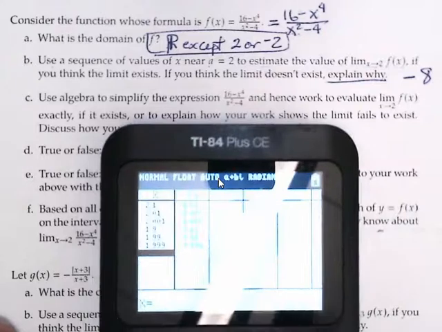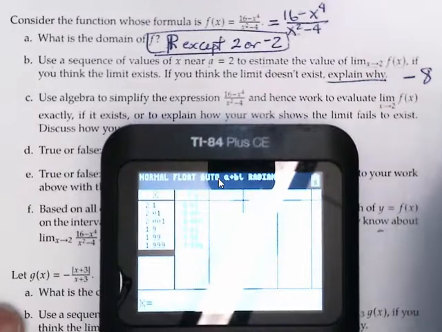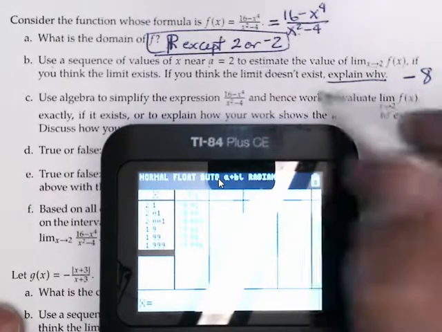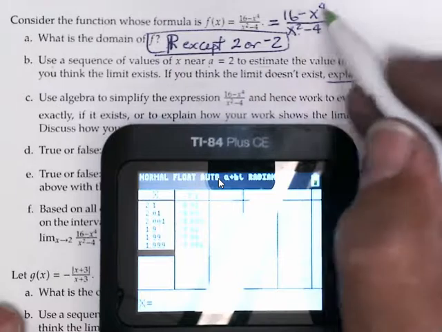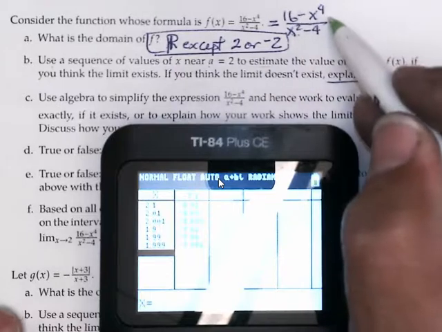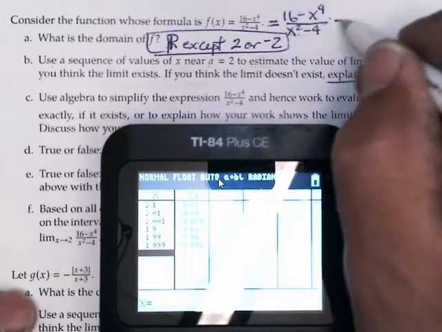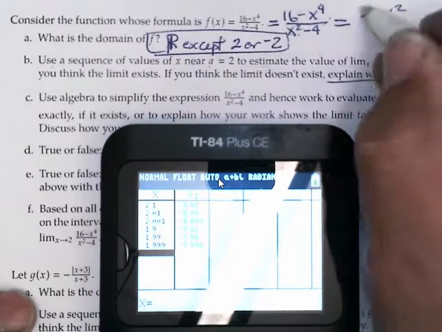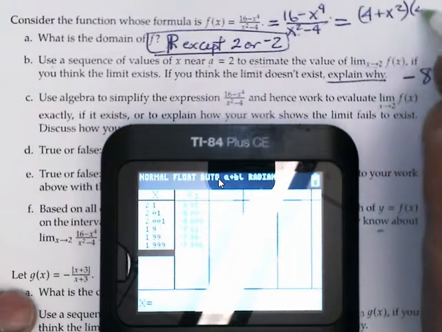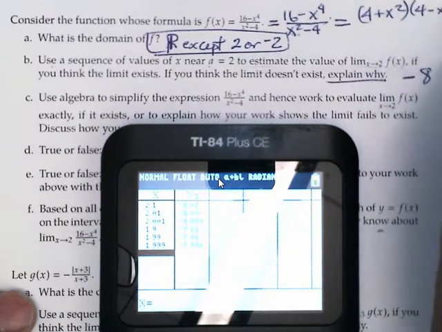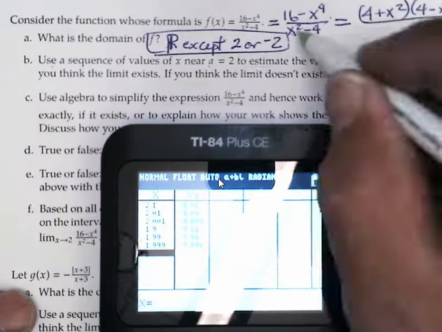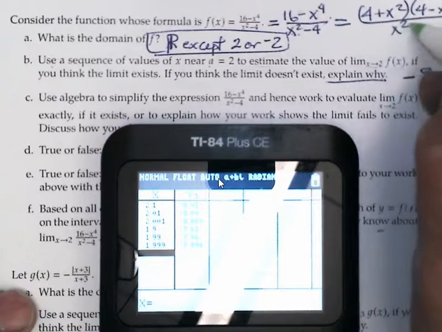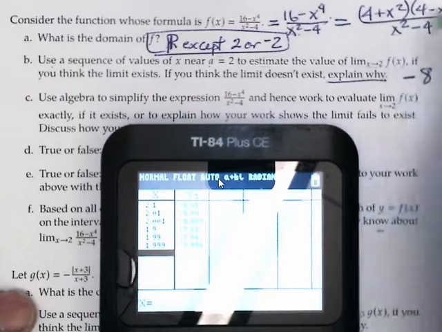Use algebra to simplify that, and hence evaluate the limit. So if I take that, the 16 minus x squared, and factor it, that would factor to 4 plus x squared and 4 minus x squared over x squared minus 4. This denominator is almost like this.